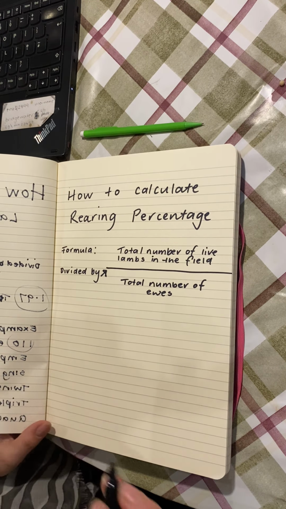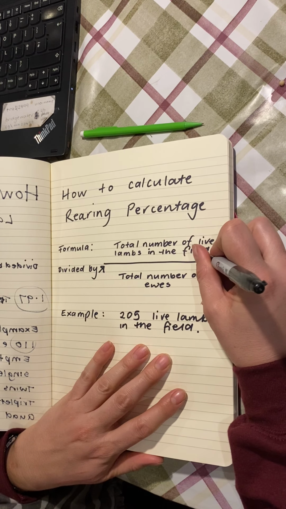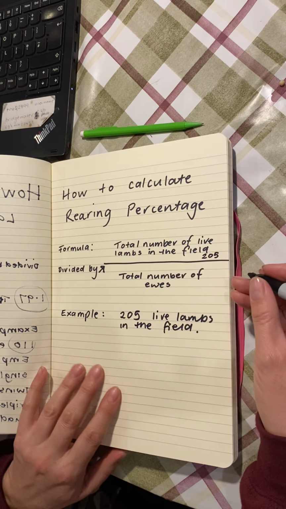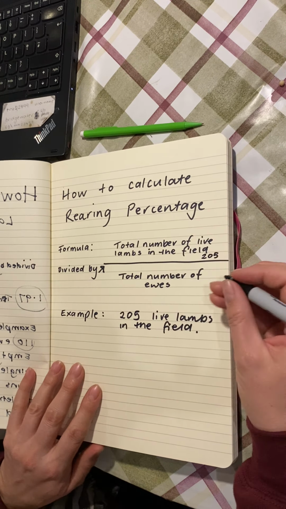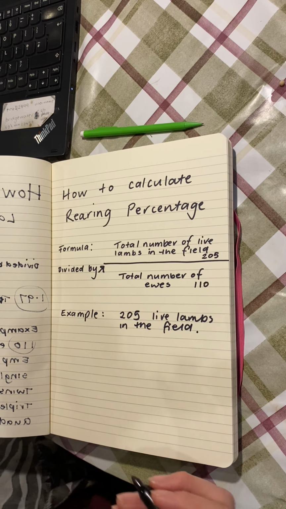So using this formula here, number of live lambs, so that is 205 divided by total number of ewes, which was 110. 205 divided by 110 is, I'll figure it out down here, 1.86. And then to convert it to a percentage, we just times it by 100, and that is 186% for rearing, which is fantastic.